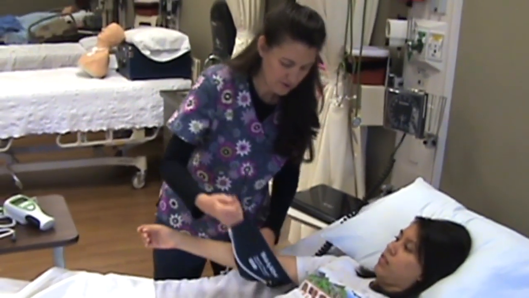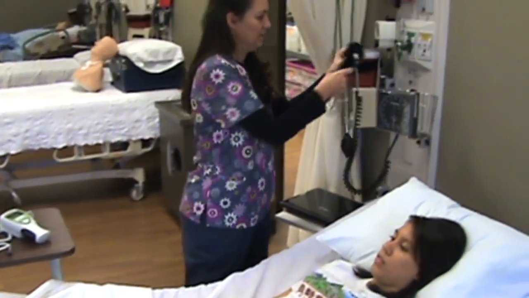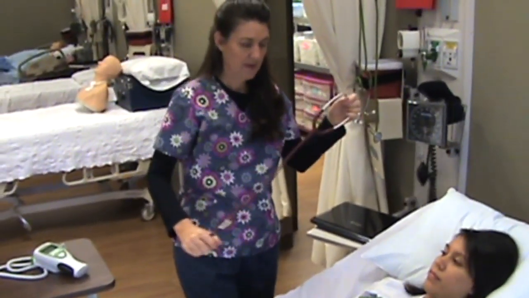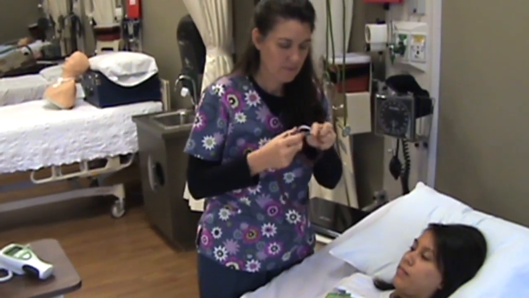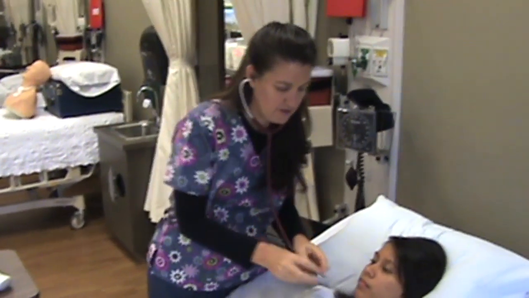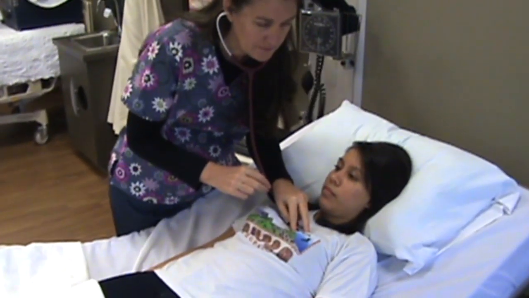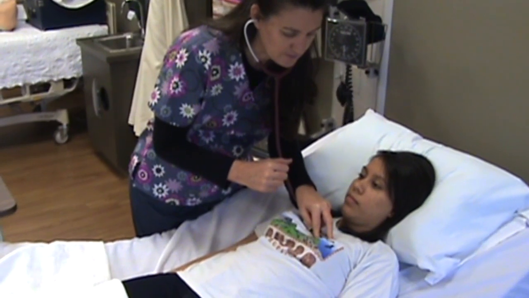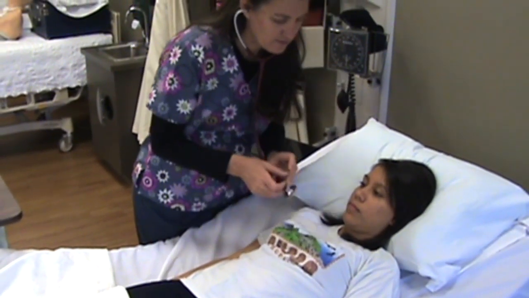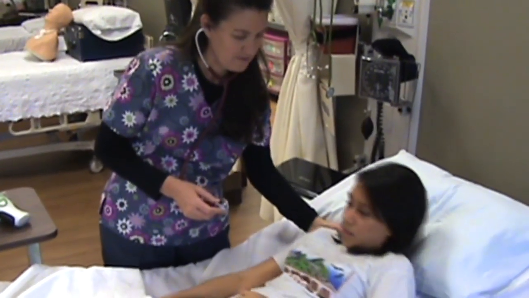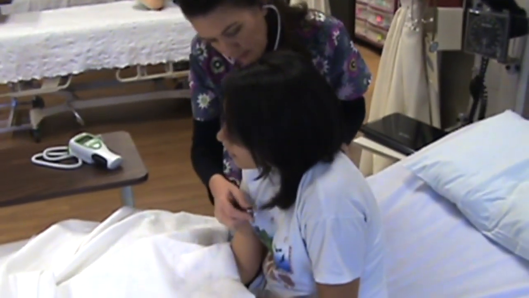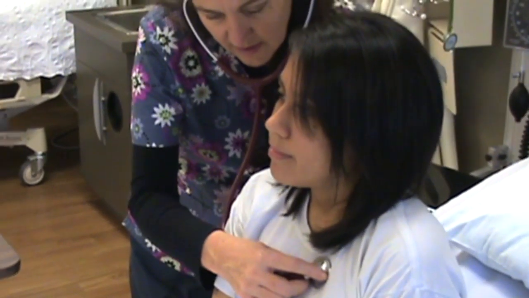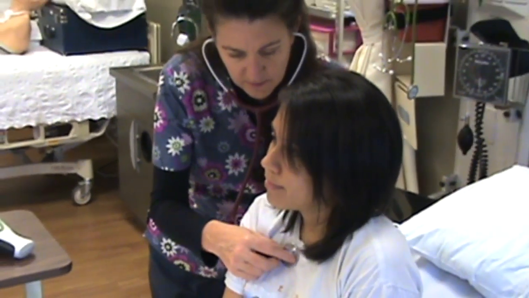While you have your stethoscope, this is a good time to go ahead and check their heart sounds, the apical heart sound, and you can check this for a full minute to see if they have any murmurs or heartbeat skips. You can also check their lung sounds. Do you mind sitting up in the bed for just a second? So I can check right here, have them take a deep breath. Okay, and then I'll check on the other side too.